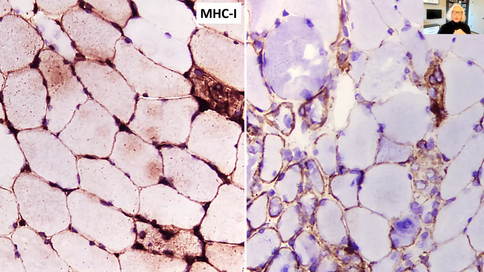And then even more helpfully, although again, not present in every single case, you can see complement deposition both in the muscle fiber membranes, as you can see here, and in the endomysial capillaries. And if you have these two, or even really just one of them, you should be pretty comfortable in calling this an immune-mediated necrotizing myopathy.